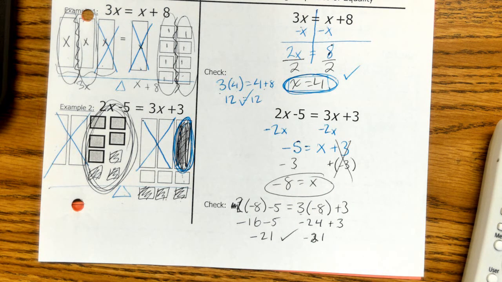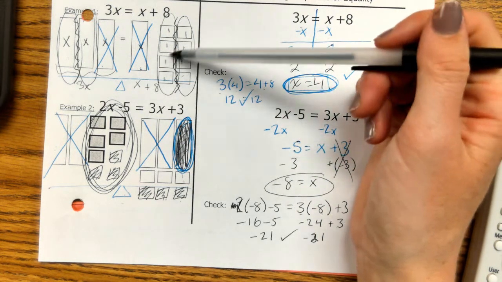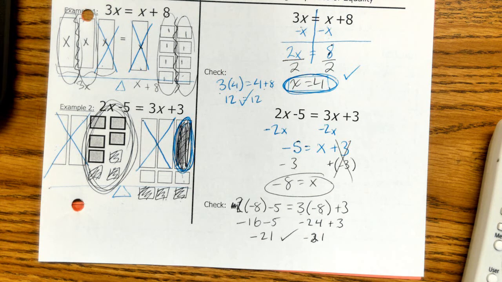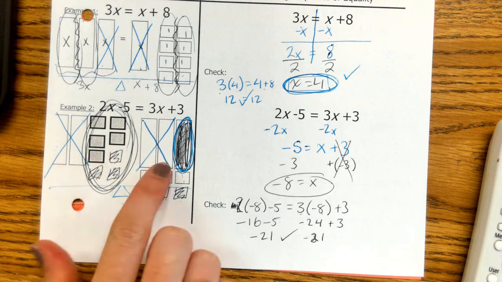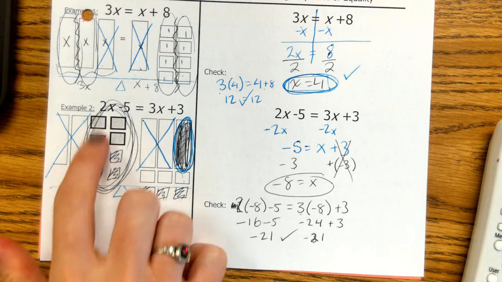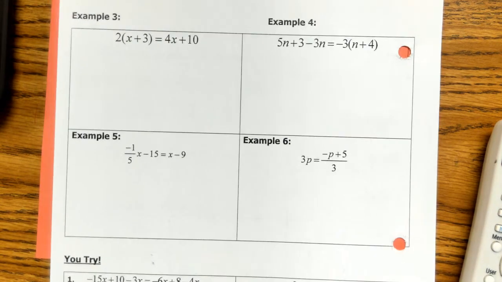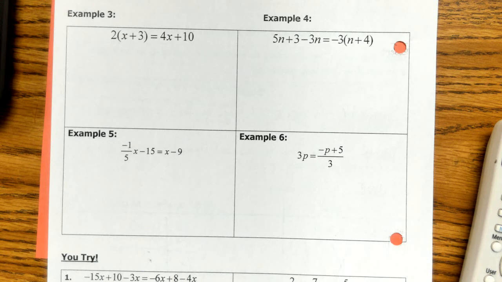On your SOL test, you might see questions that only give you these pictures, or they would give you pictures that have bags and coins or something. But just know that mystery things are worth X, units are worth 1. Alright, on the back, there are 4 examples up top, 2 for you to try on the bottom. I'm going to go over all of these.